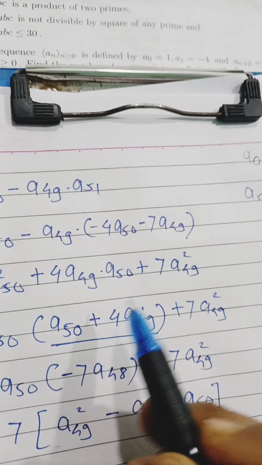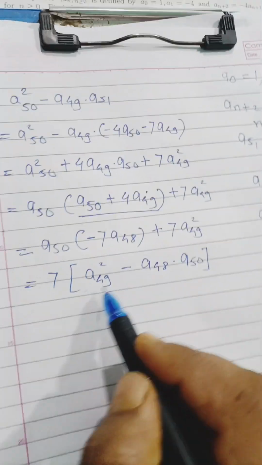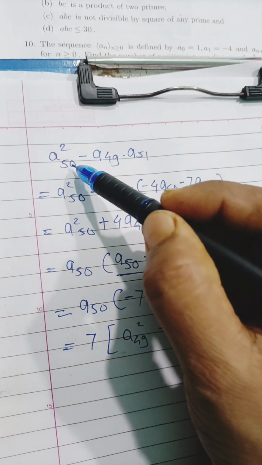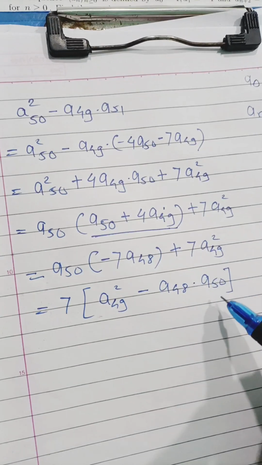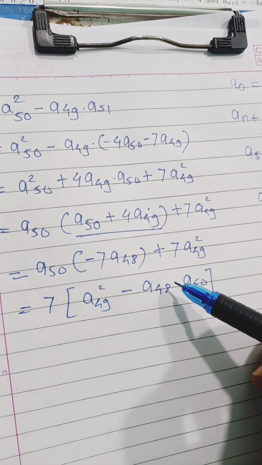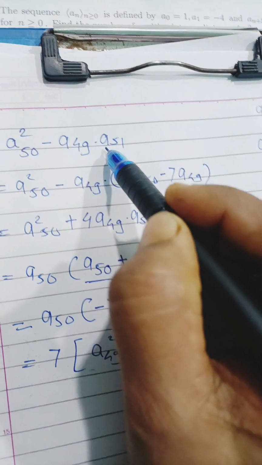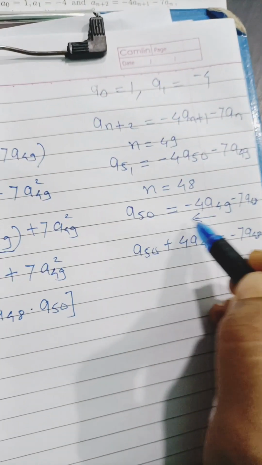Now if you observe, this term and this bracket are similar. Here it is 50, here it is 49, 49, 48, 51, 50. So we will follow the same steps again. Here we put a51 in this way, and now we will put a50 from here.